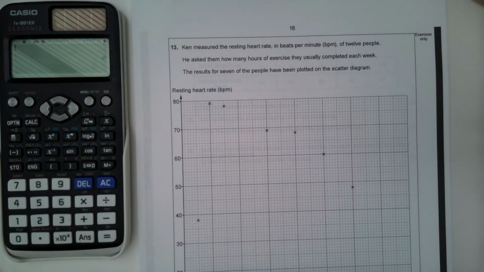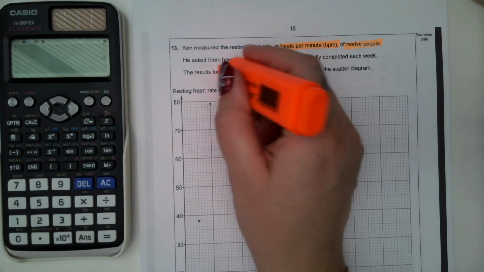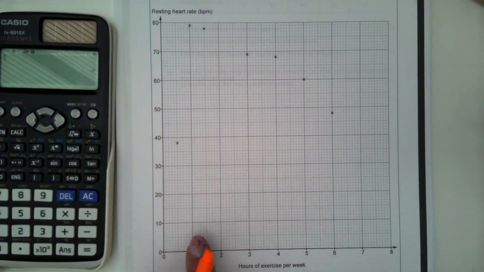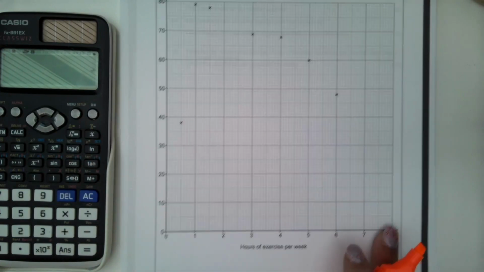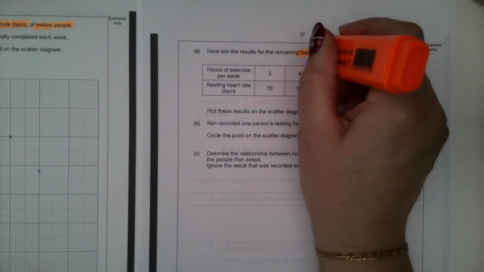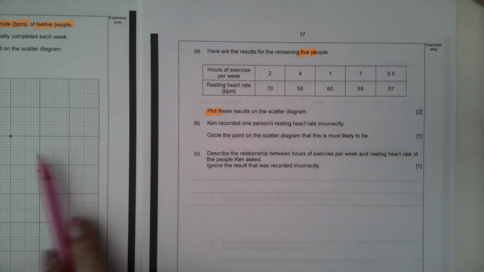Question 13. Ken measured the resting heart rate in beats per minute of 12 people. He asked them how many hours of exercise they usually completed each week. The results for 7 of the people have been plotted on the scatter diagram. So we've got this scatter diagram here. Resting heart rate and then hours of exercise per week. Part A. Here are the results for the remaining 5 people. Plot these results on the scatter diagram.